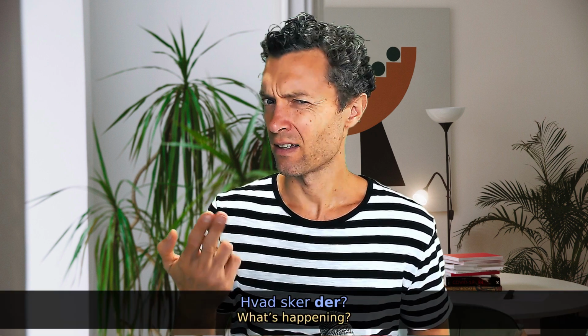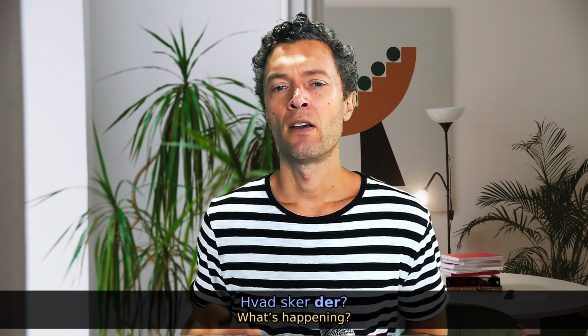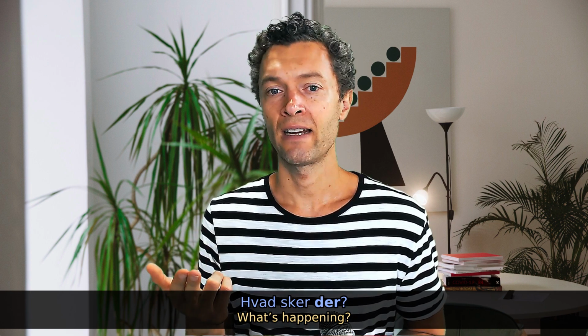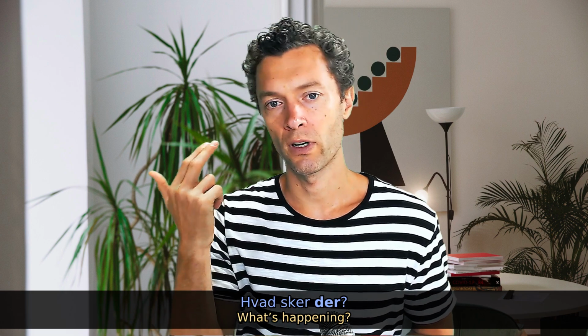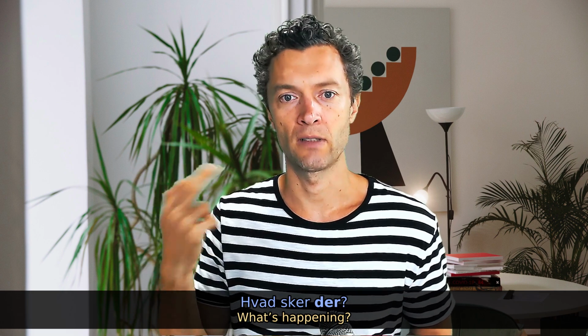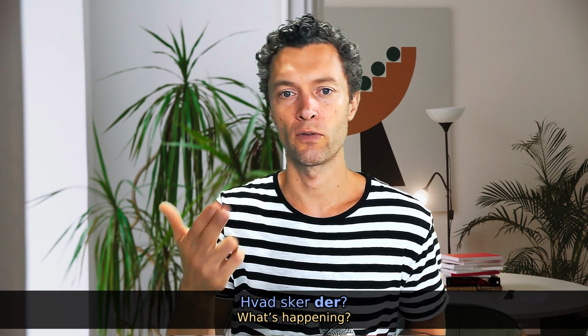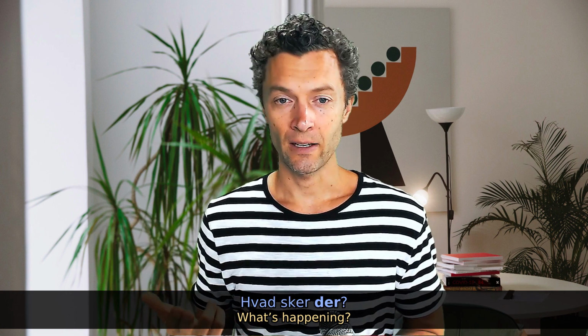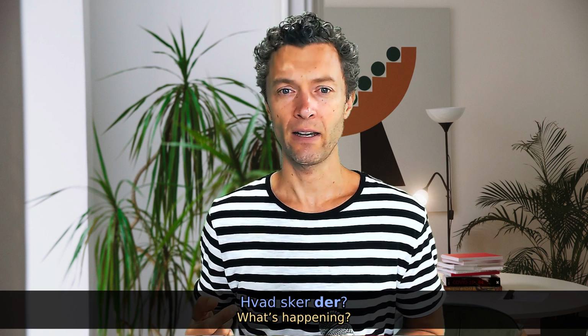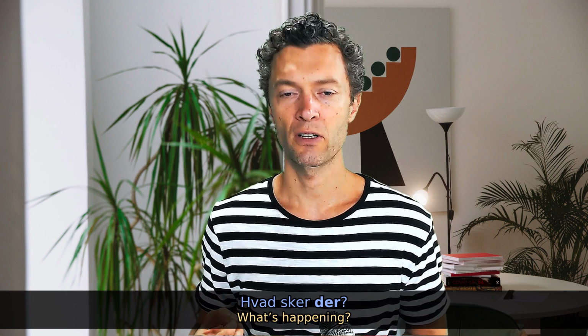Second category, with certain verbs. For example, with the verb ske, at ske, which means to happen. Hvad sker der? The word der kind of has to be there. And again, here's the short pronunciation as it also was in the first category. Der ligger, der står. It's the short form, right? Der, not the long one, der. So, hvad sker der? If we say hvad sker, it's not correct. It's not a correct sentence.